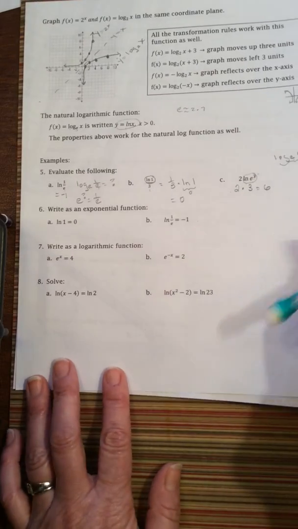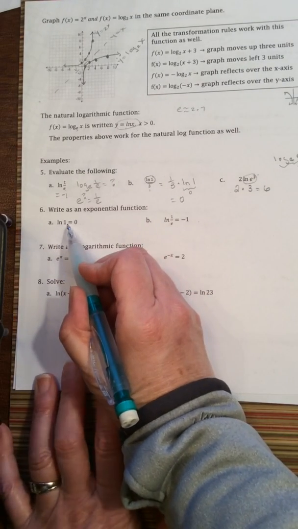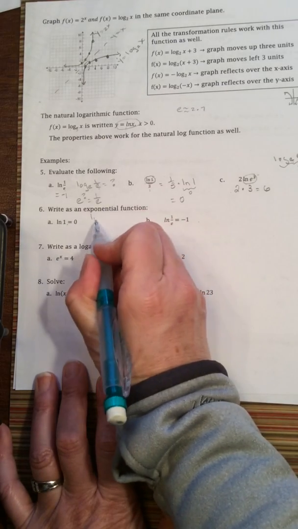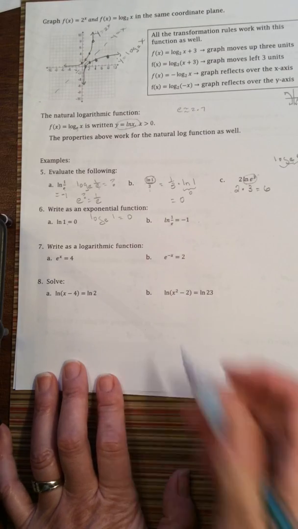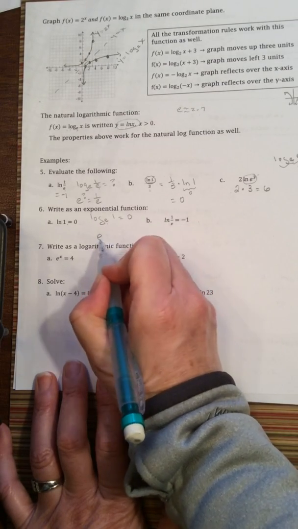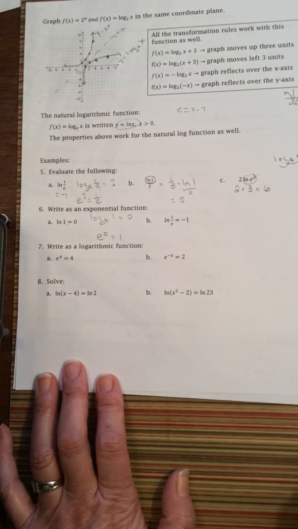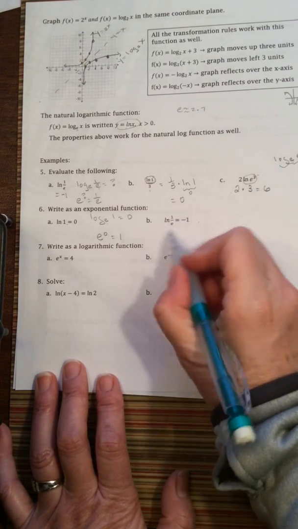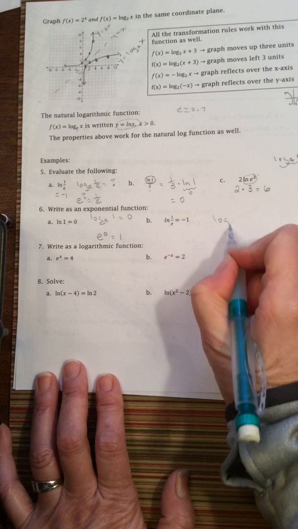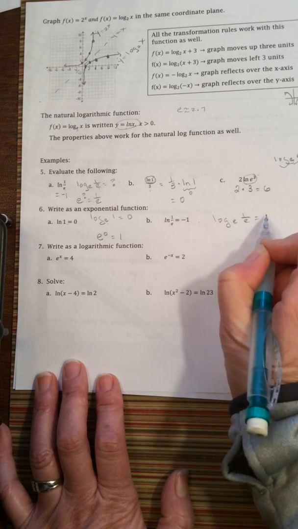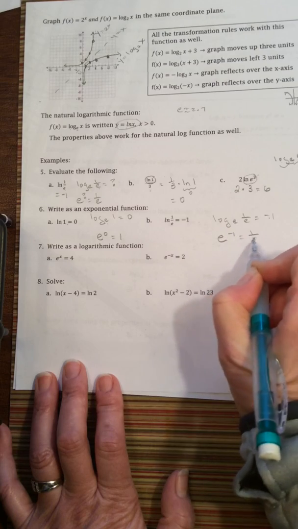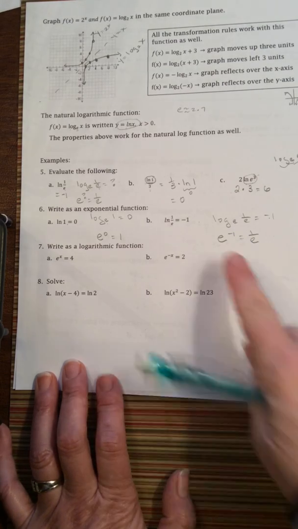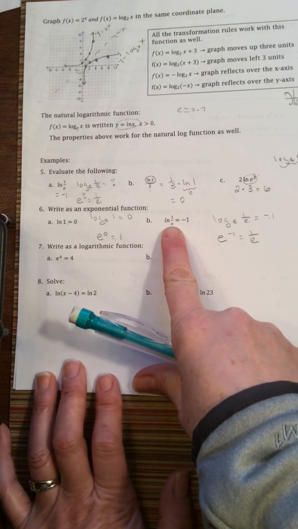If you want to write the ln as an exponential function, the only thing you have to remember is the base is e. So as an exponential, this means e to the 0 equals 1. As an exponential, this means e to the negative 1 equals 1 over e. So this is just verification that this log statement is true.